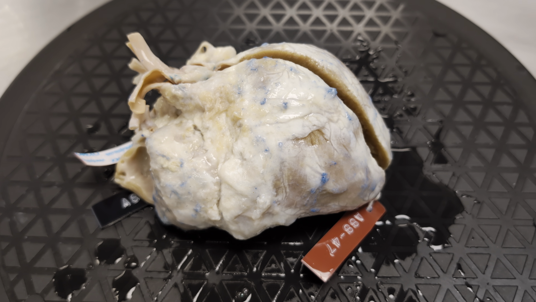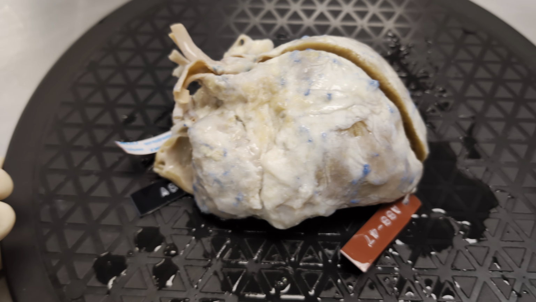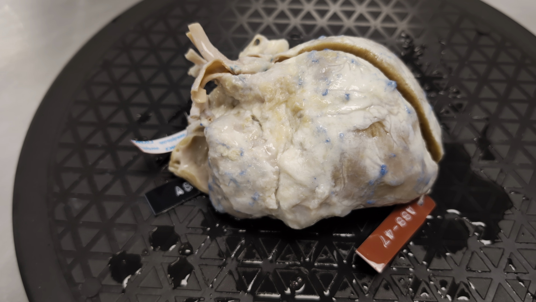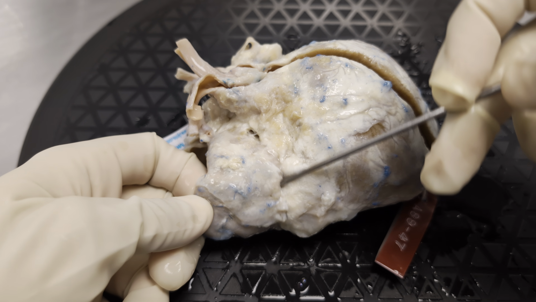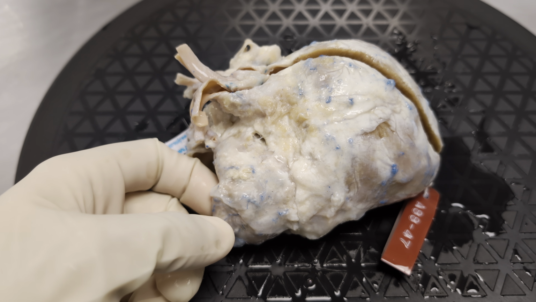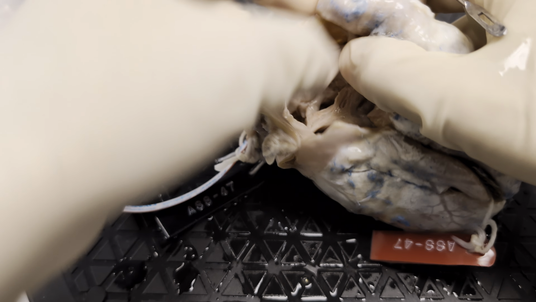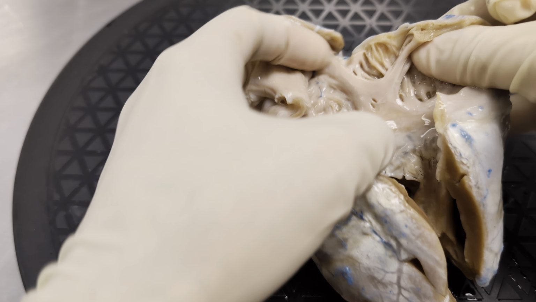And so we'll start off as we usually do by finding what appears to externally be the right atrial appendage. And right off the bat, we can see a broad-based triangular-shaped structure that looks like it's a right atrial appendage. So why don't we go ahead and open the heart and start there.